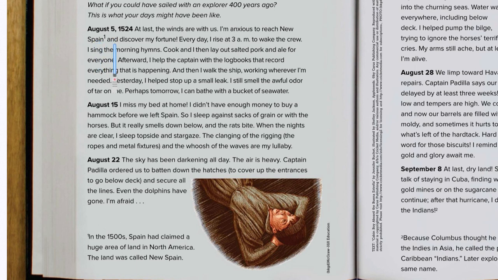I'm anxious to reach New Spain and discover my fortune. Every day, I rise at 3 a.m. to wake the crew. I sing morning hymns, cook, and then lay out salted pork and ale for everyone. Afterward, I help the captain with the logbooks that record everything that is happening. And then I walk the ship, working wherever I'm needed. Yesterday, I helped stop up a small leak. I still smell the awful odor of tar on me. Perhaps tomorrow I can bathe with a bucket of seawater.